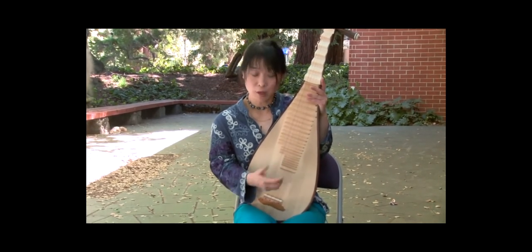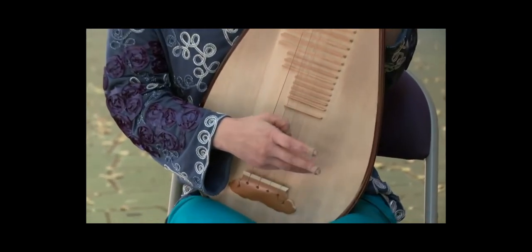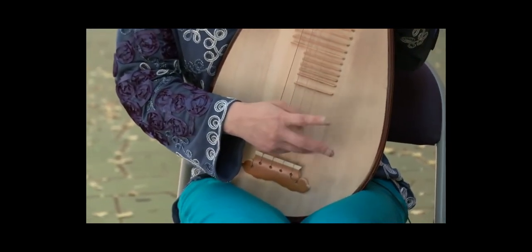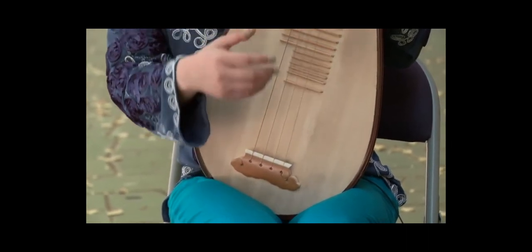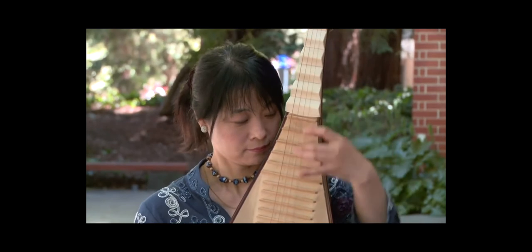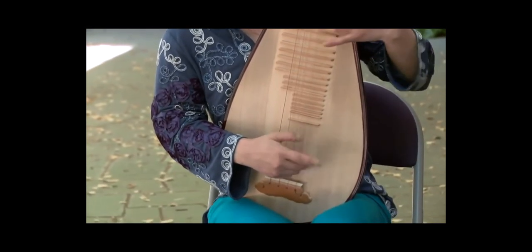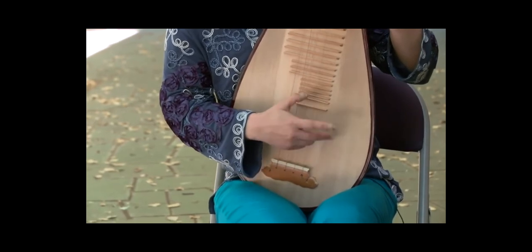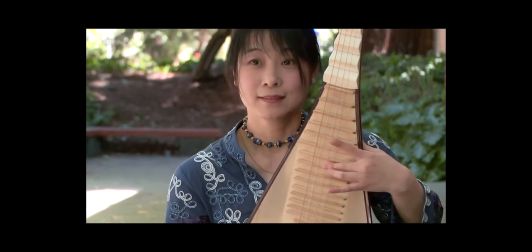That's the tremolo. This is a very basic technique of the left hand. And then you start that and you can play melodies. And then you can play different.